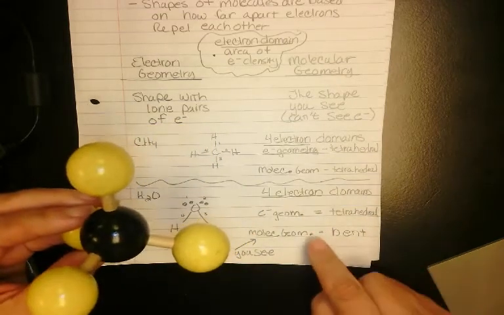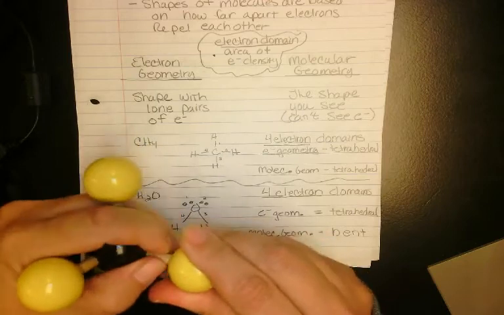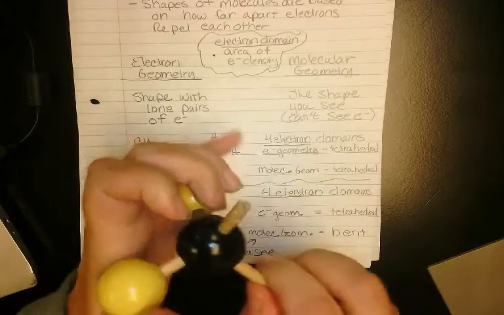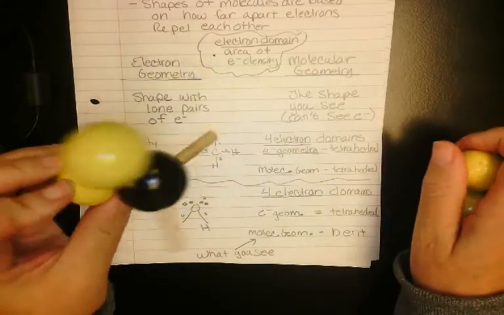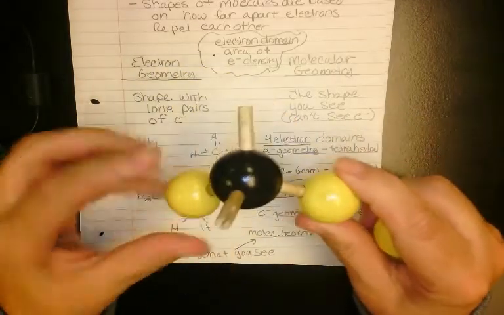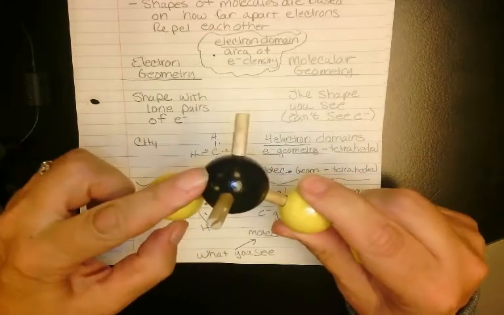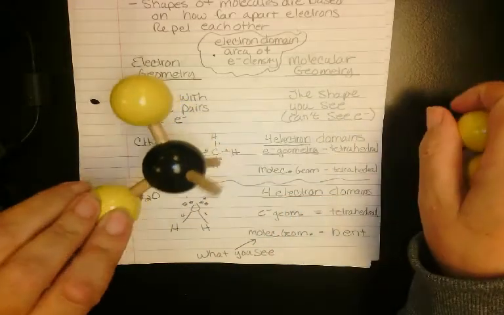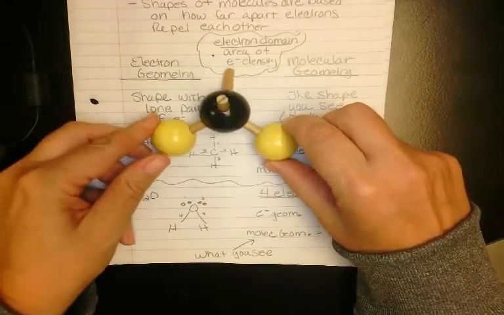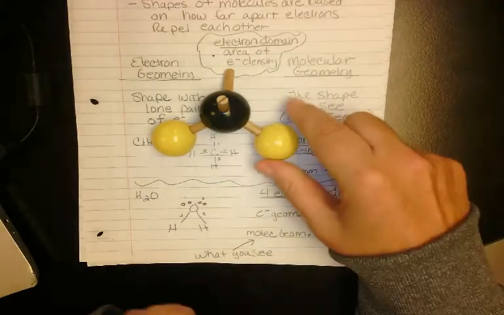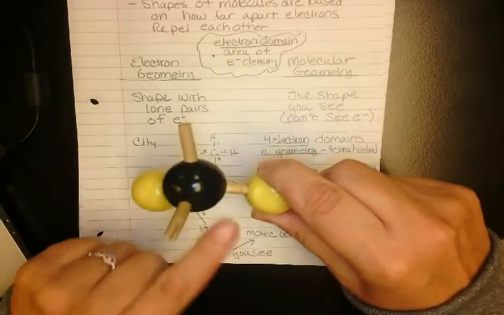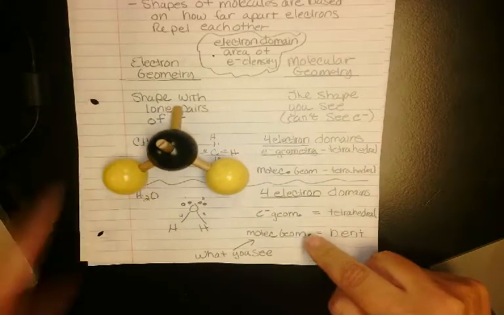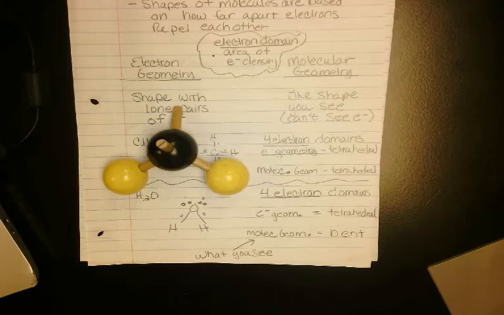Now, if I have my water, I have 2 lone pairs, so I don't have 2 atoms there. I still have my 2 atoms bonded to the oxygen, but then these guys, we're going to pretend that these are electrons buzzing around and I can't see them. So what do I see? I see a bent molecule. So with the electrons, I still do have that tetrahedral, but my molecular geometry, what I actually see, is a bent molecule.